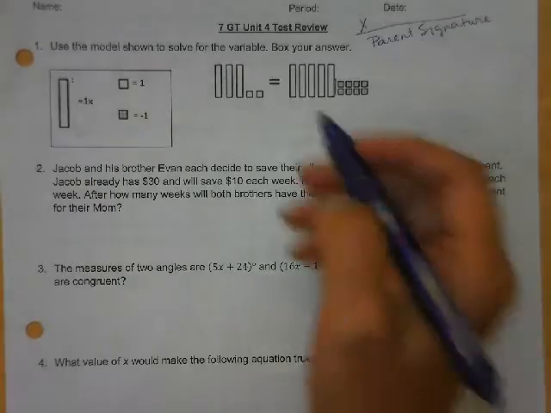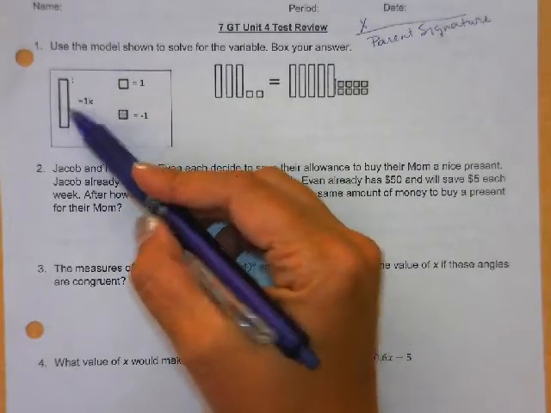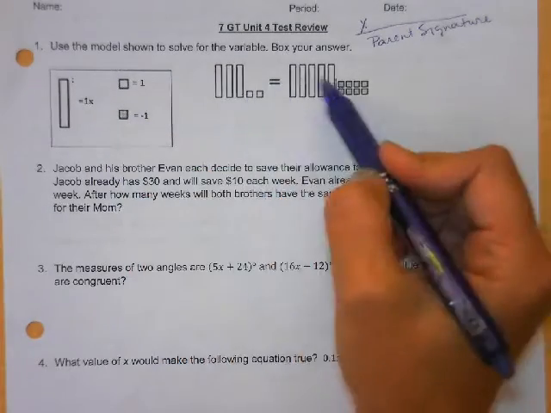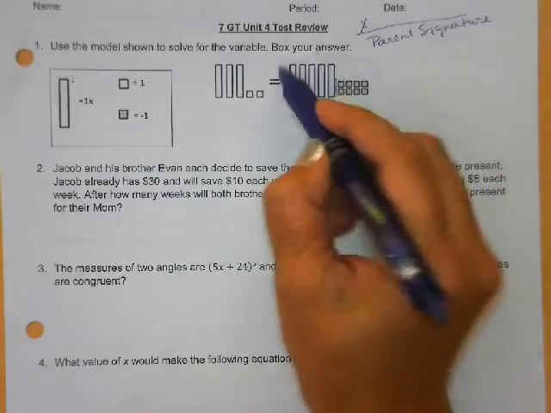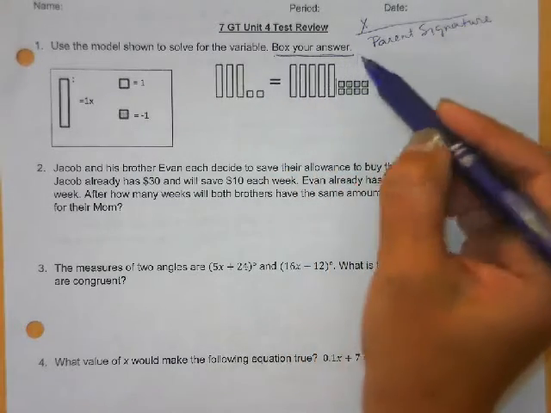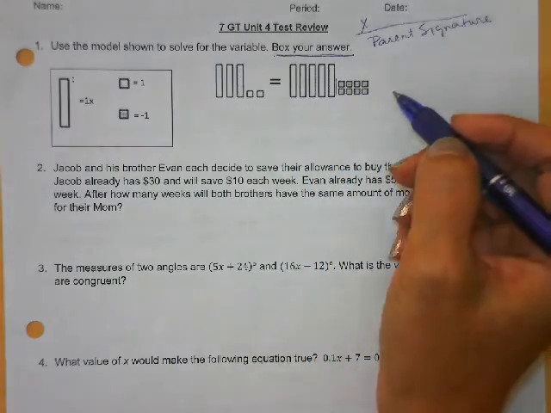So in this first one, sometimes you have a model. This one happens to give you a key. You need to write the equation and solve it. There are several free response questions on the test.